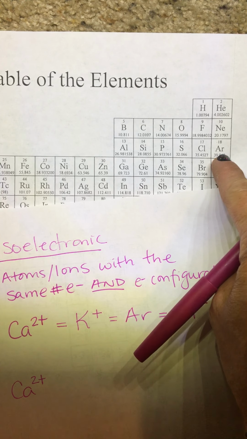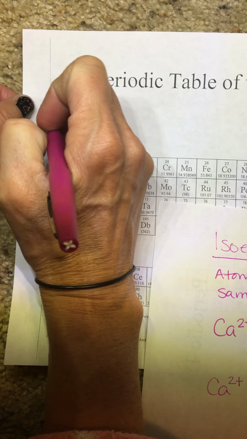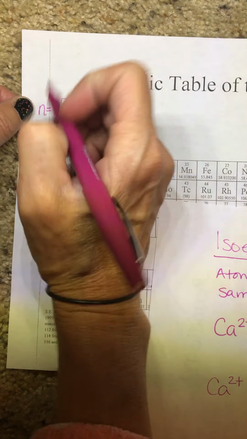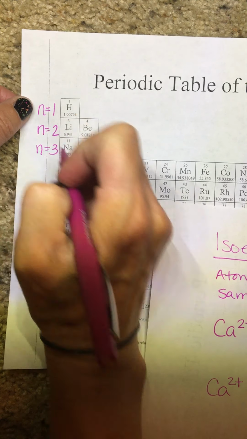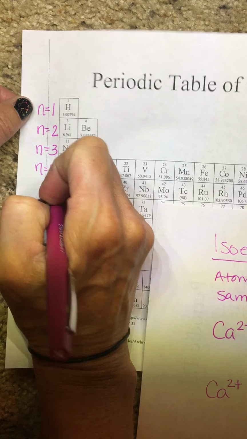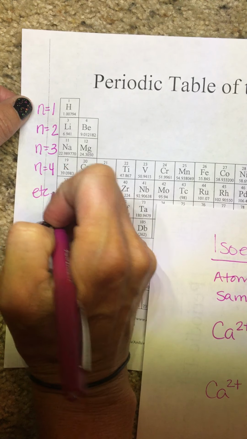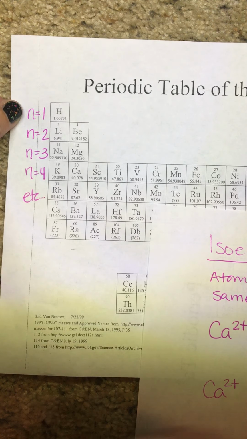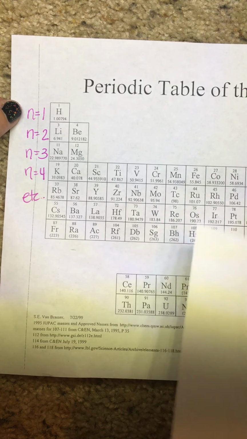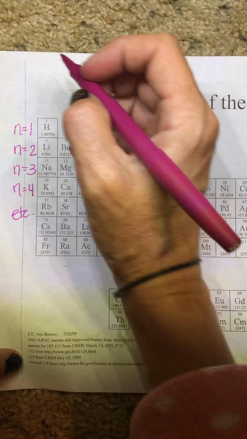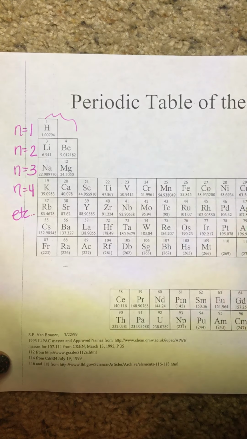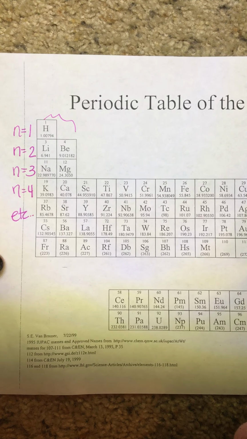Okay, so what might that look like? Okay, so we have to start up here in level 1, or energy shell 1. Here is level 2. Here is level 3. Here is level 4, etc. Those are our main energy shells away from the nucleus where electrons live. So essentially period number is your energy shell.